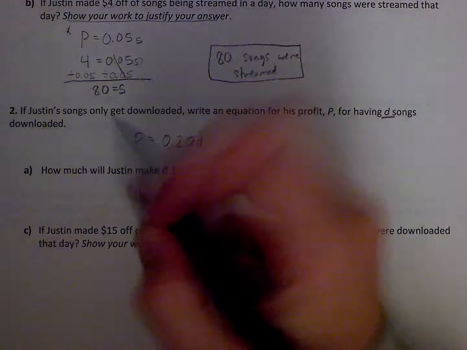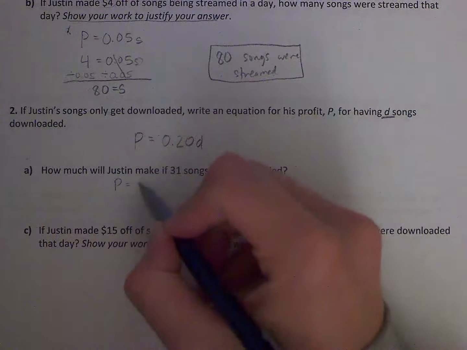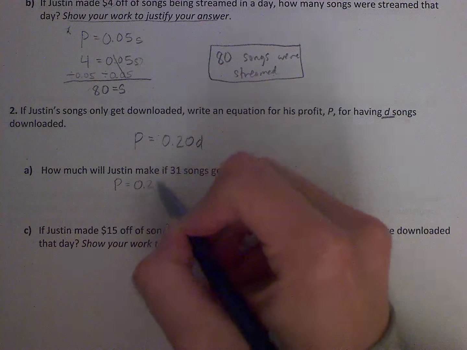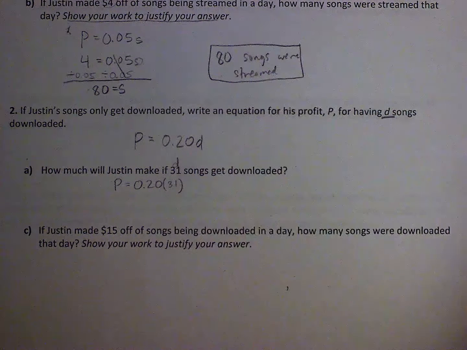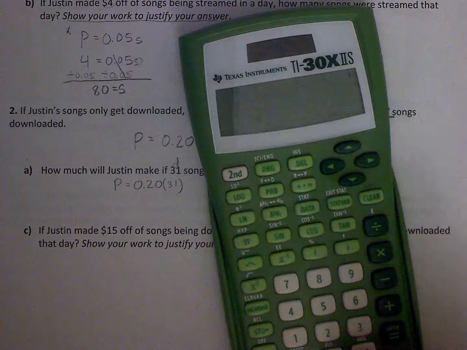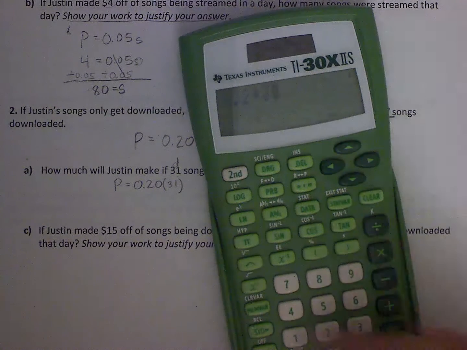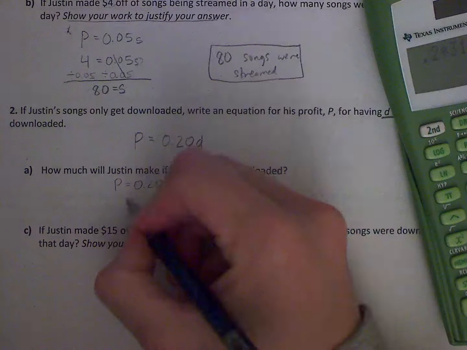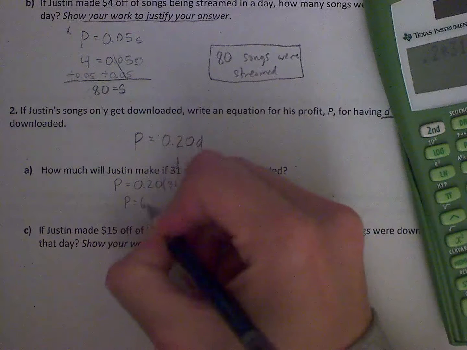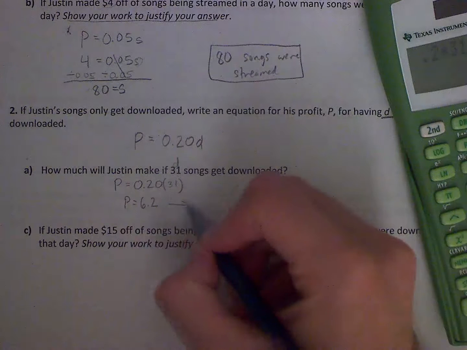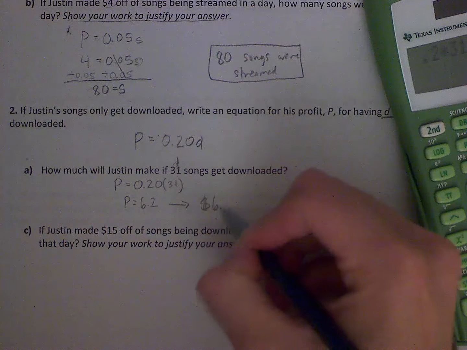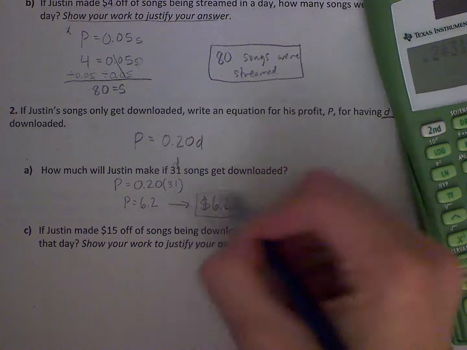Okay, so how much would we make if 31 songs are downloaded? Well, if D is 31, and then multiplying that by 20, again, you can do this in your head, so pause if you think you can do it in your head, try it. I got 6.2, but of course I want a dollar amount, so 6.2 isn't really okay, right? I'm going to write $6.20.